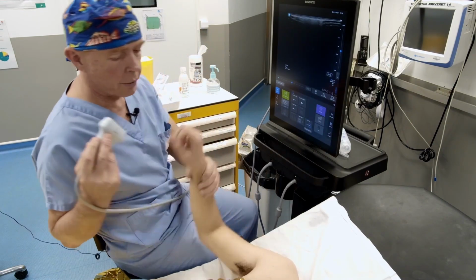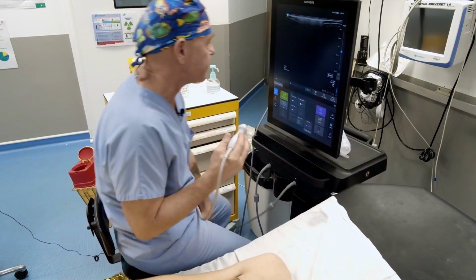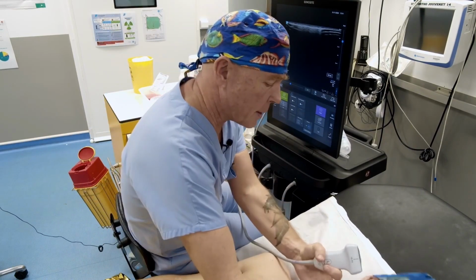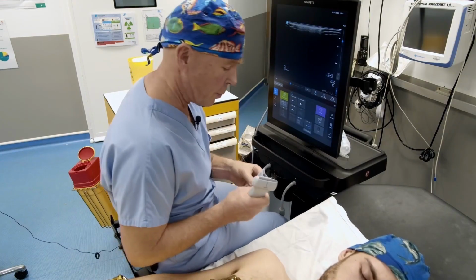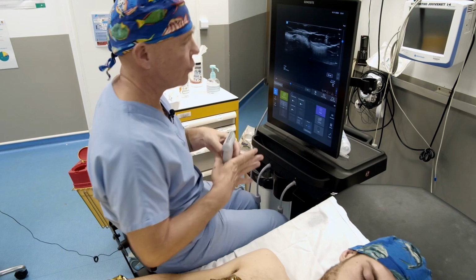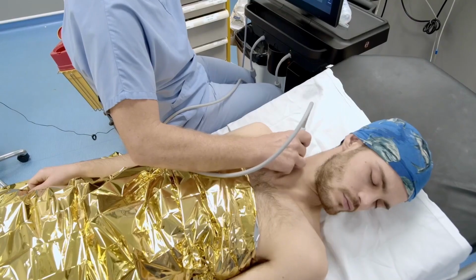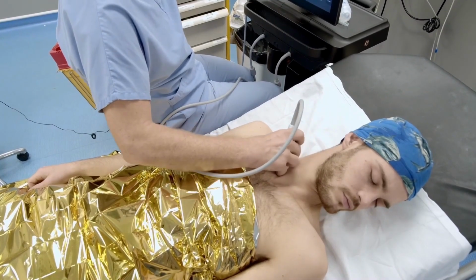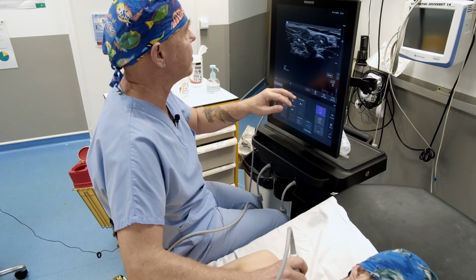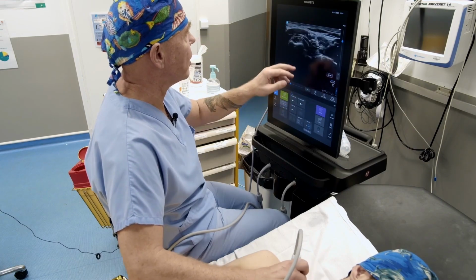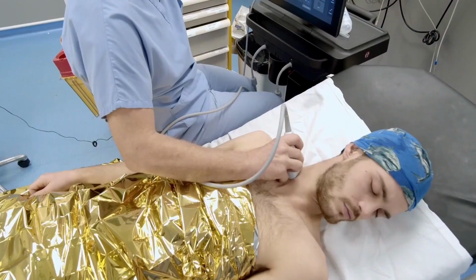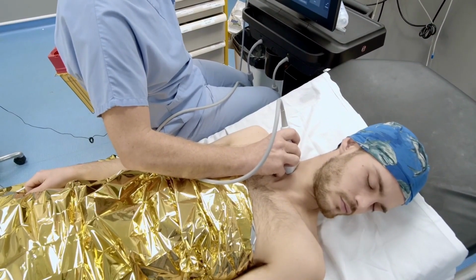So we'll move right along to the upper limb blocks, starting with the interscalene block. For the interscalene block, it's quite simple. You start from the clavicle. You place your probe against the clavicle and move upwards. Here we're live, you see there it is. So we use the landmarks that we saw right at the beginning: the anterior scalene, the middle scalene.